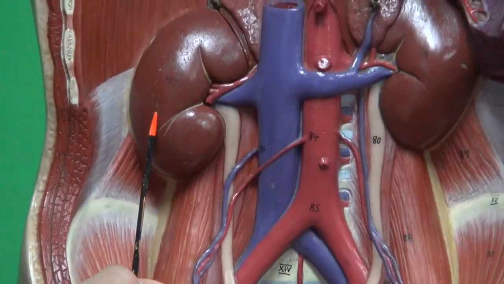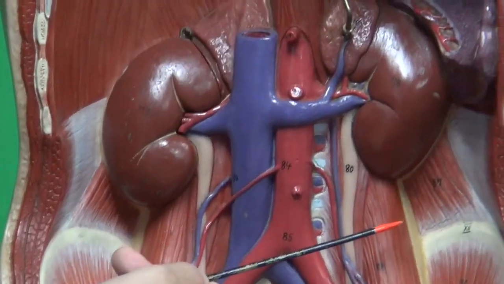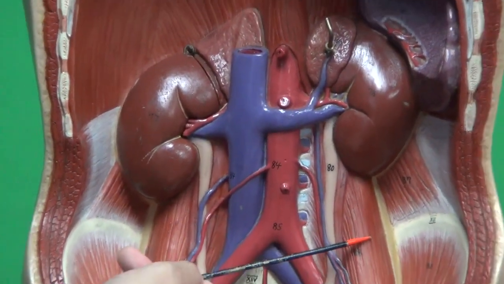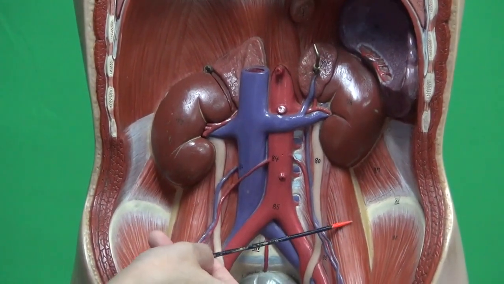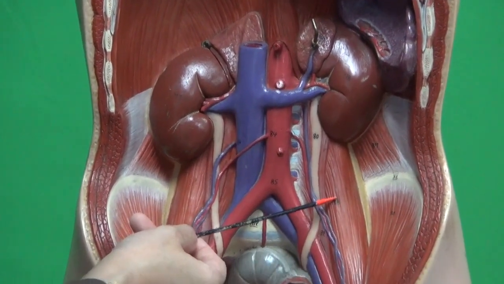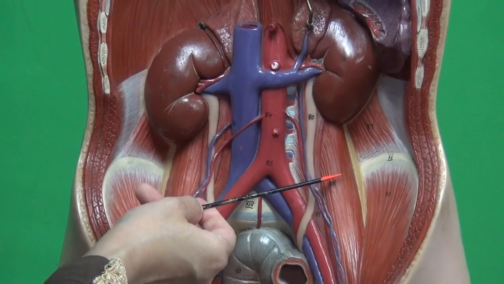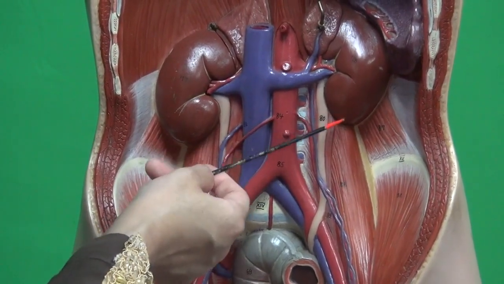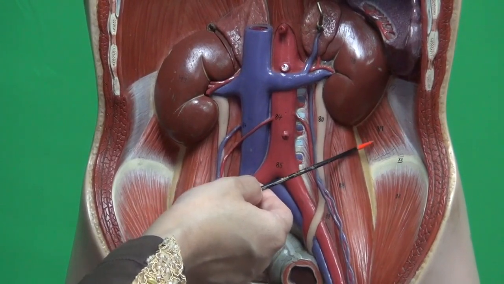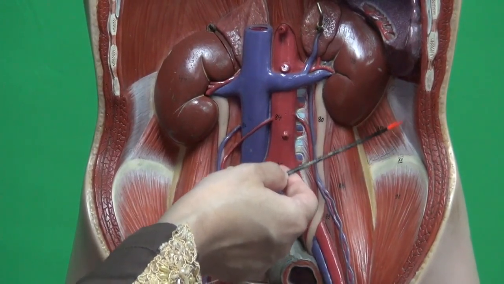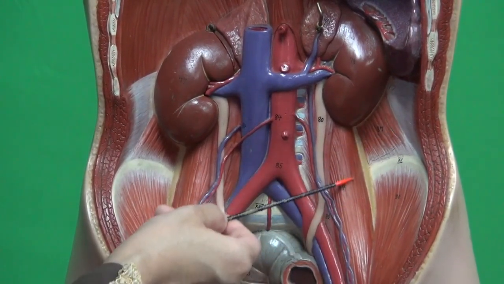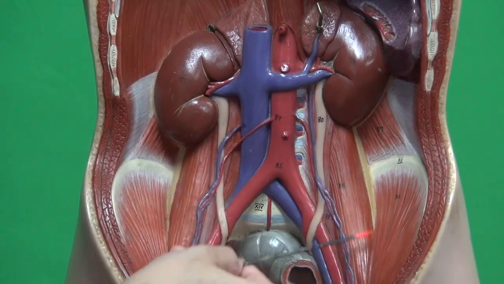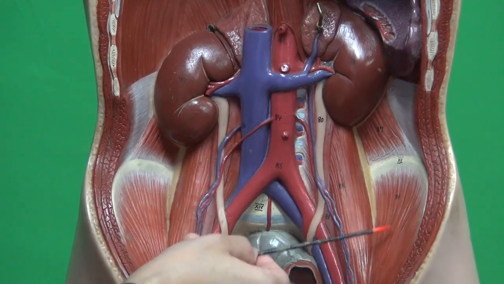Okay, on the left side here, you'll see structures posterior to the descending colon, and they are similar to the structures posterior to the ascending colon. Here you can see the left kidney, left quadratus lumborum, left transversus abdominis muscle, left psoas major muscle, and left iliacus muscle.